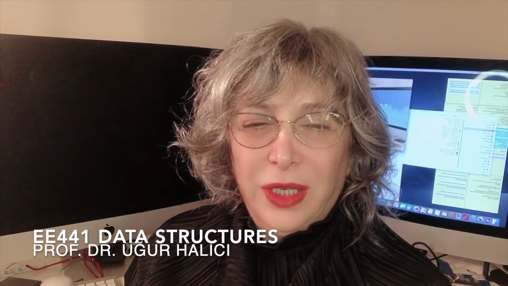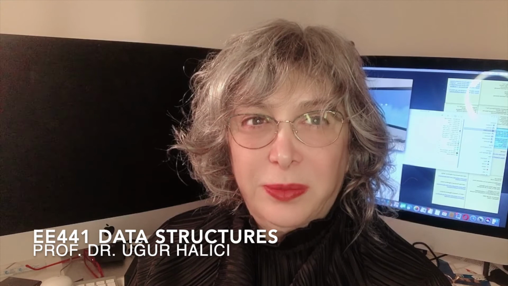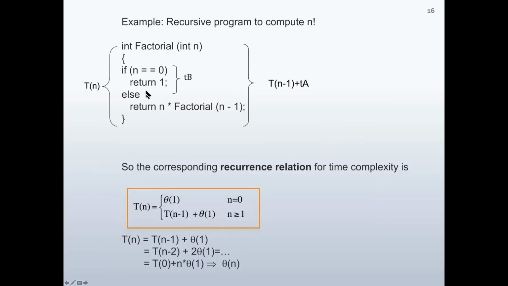In this part of the data structure course related to complexity of algorithms, you will learn how to calculate the asymptotic upper bound, asymptotic lower bound, and tight bound complexities for recursive algorithms. This example shows how to calculate the complexity of a recursive program.